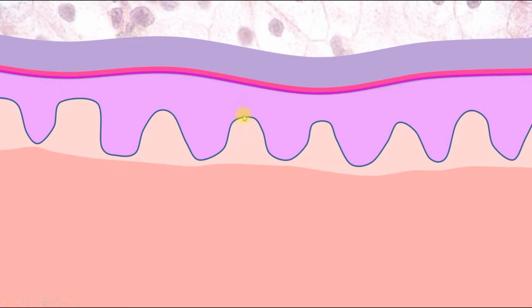Border between epidermis and dermis is basement membrane, and papillary dermis forms folds, it forms papilla, and that's why contour is wavy, and this provides better attachment of epidermis and dermis. On our fingers, on our palms, this papillary dermis results in the formation of fingerprints. They are formed by shape of papillary dermis.